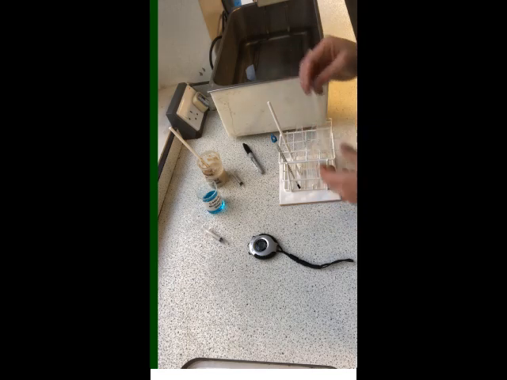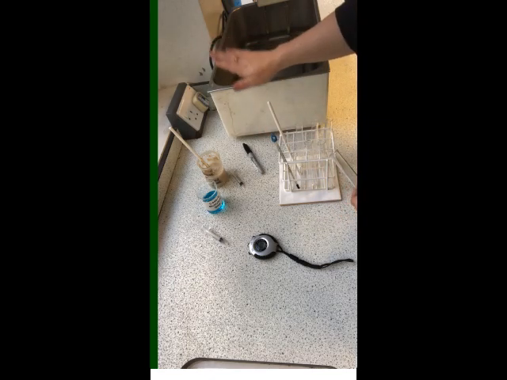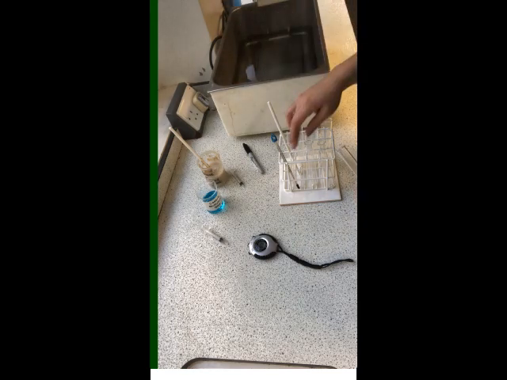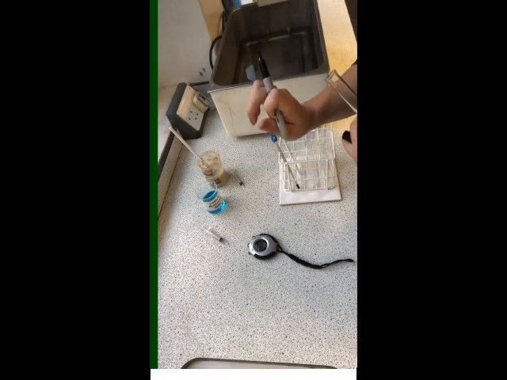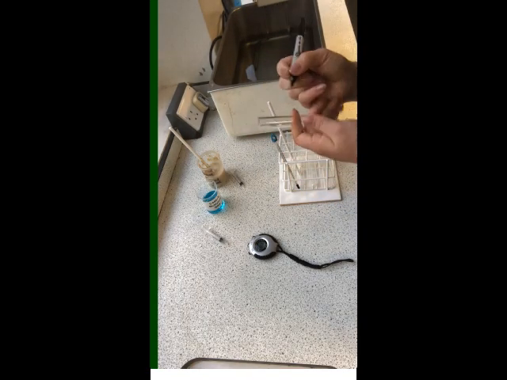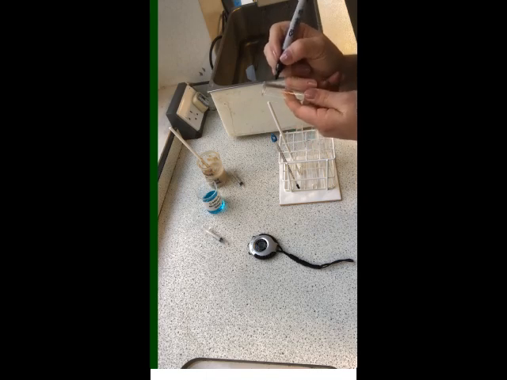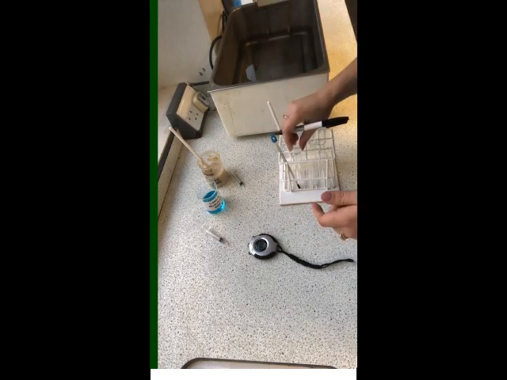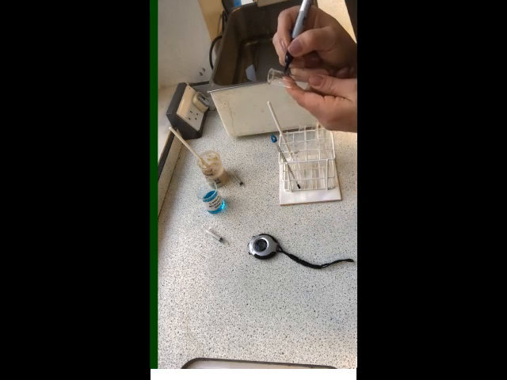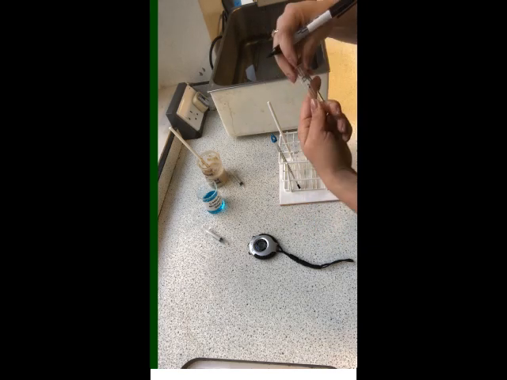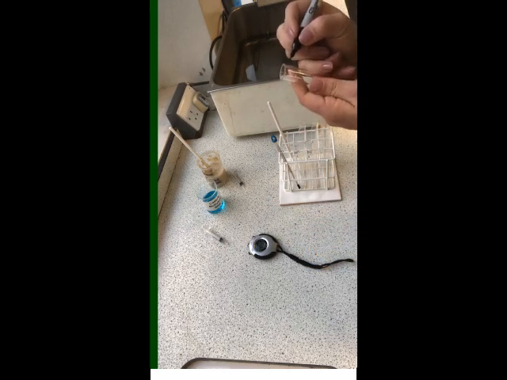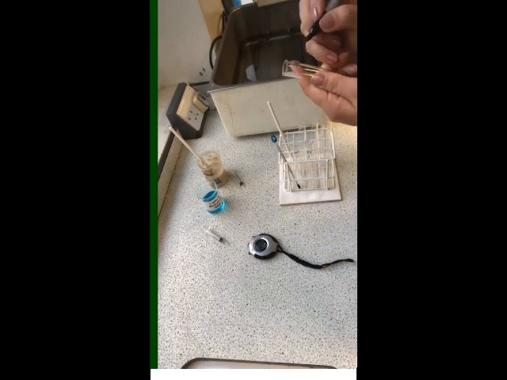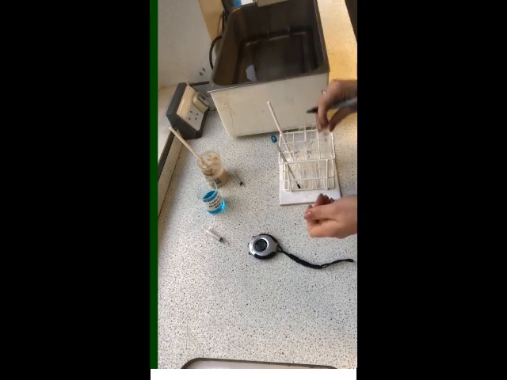So we have 6 tubes. We are going to do 2 temperatures, room temperature and the 37 degrees. And we are going to repeat 3 times. So each temperature repeated 3 times. So using a marker, I'm going to track my tubes. So this is going to be 23 degrees C, repeat number 1. 23 degrees C, repeat number 2, and 23 degrees C, repeat number 3.